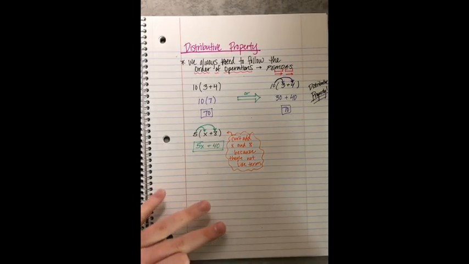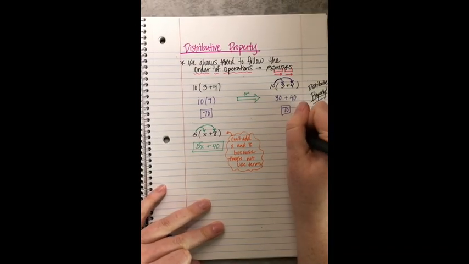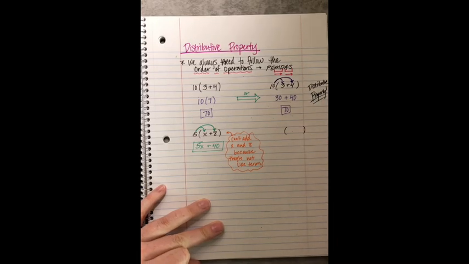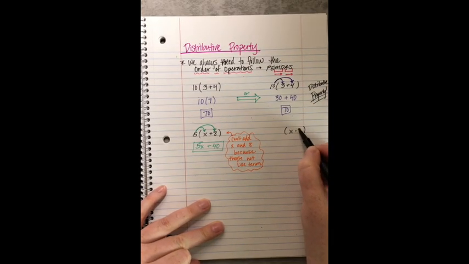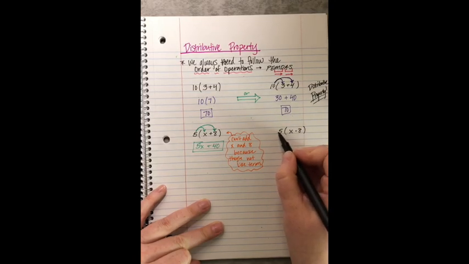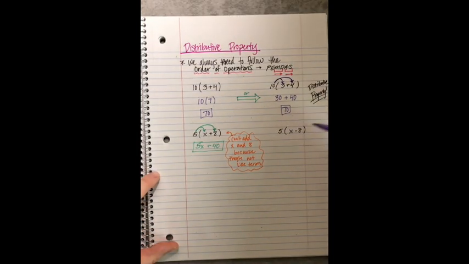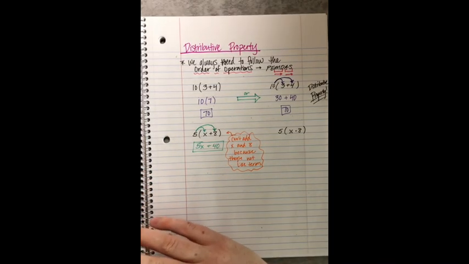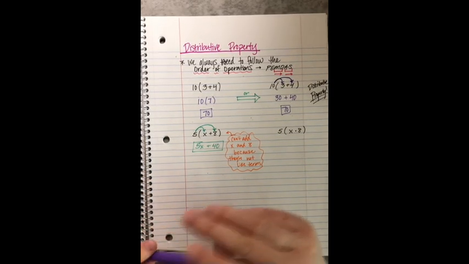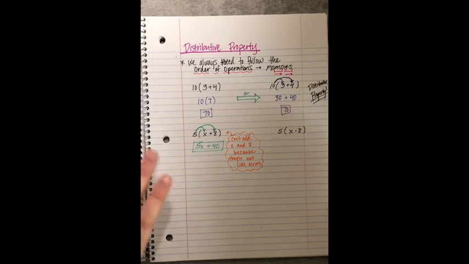Now I'm gonna test you on something here. What if inside the parentheses, instead of x plus 8, we had x times 8, and then we had a 5 out front? Do you think we should still use distributive property? And the answer is no. We do not want to use distributive property.